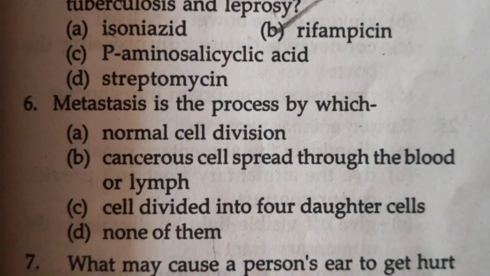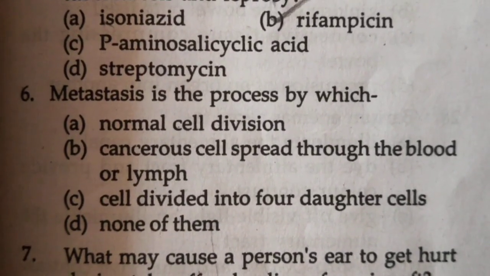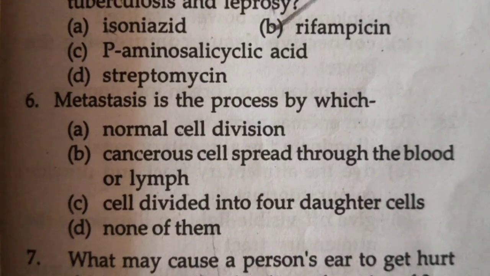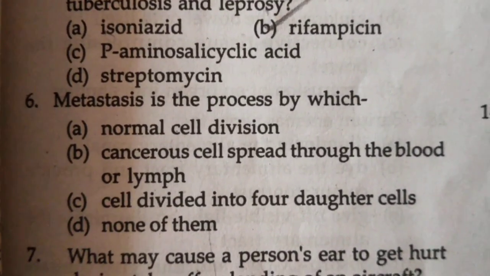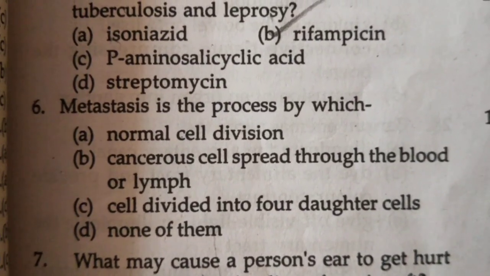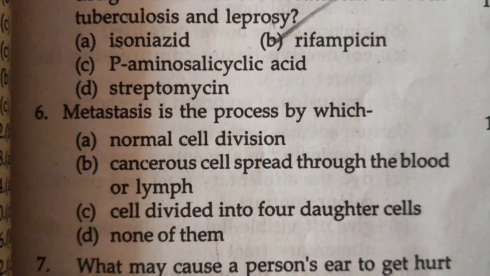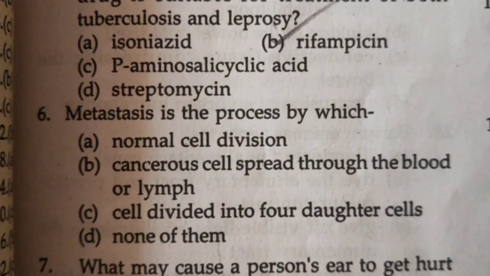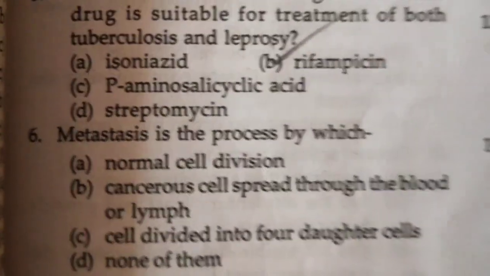Sixth question. Metastasis is the process by which: option A, normal cell division; option B, cancerous cells spread through the blood or lymph; option C, a cell divides into 4 daughter cells; option D, none of them. Option B is the right answer. Cancerous cells spreading through the blood or lymph is called metastasis.